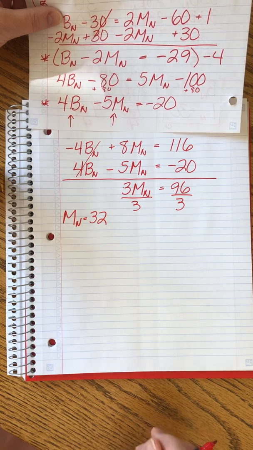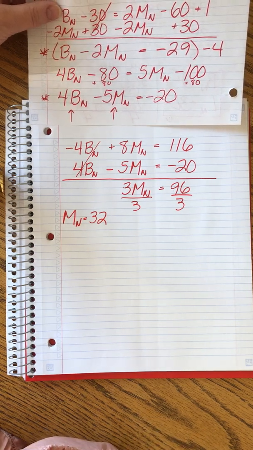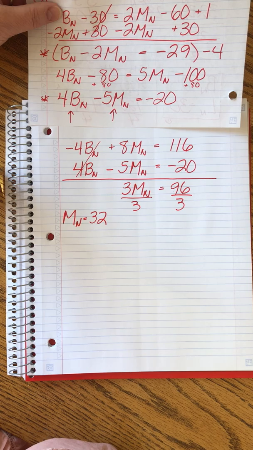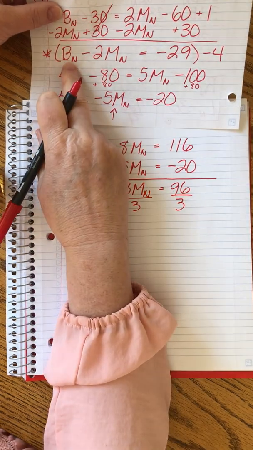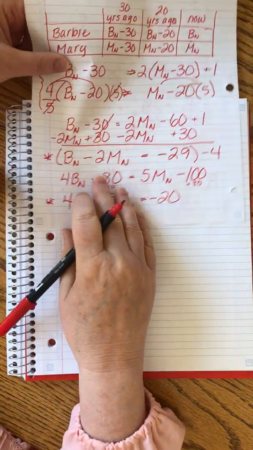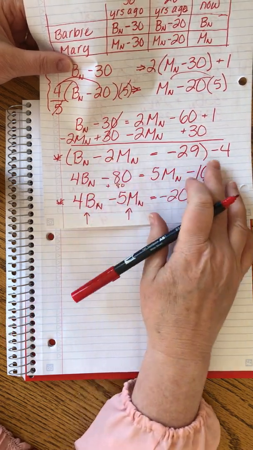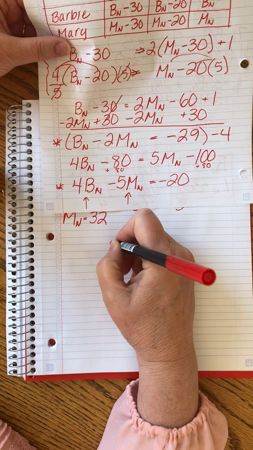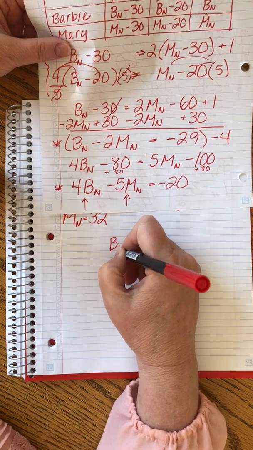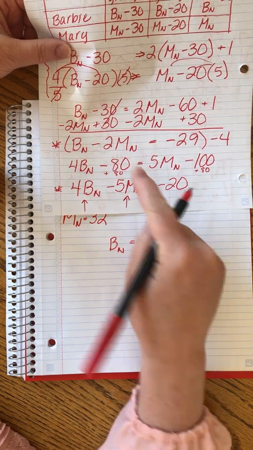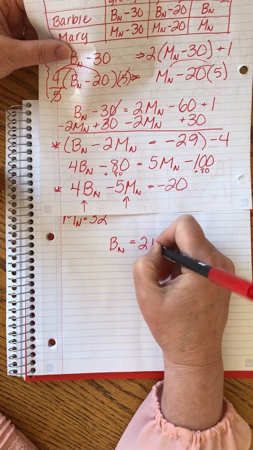Fabulous. Now we need to pick an equation and use it to solve for this lady, Barbie. Here, I'm looking at these equations. I like this one. And what I'm going to even do is take this and bump that to the other side. So I'm going to go bn equals, it'll be positive 2mn, right?